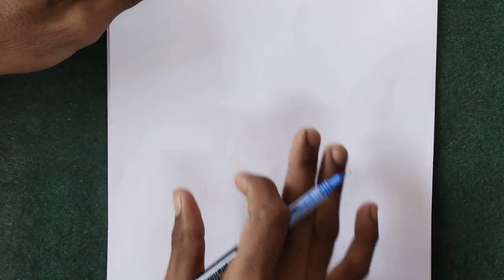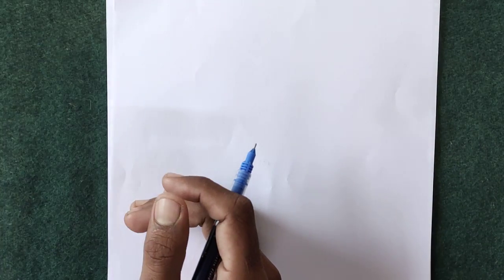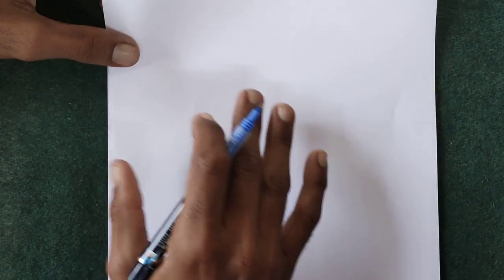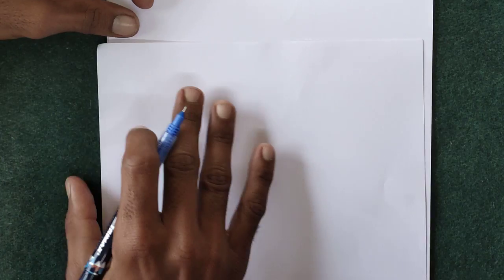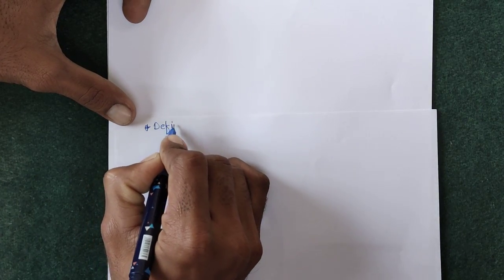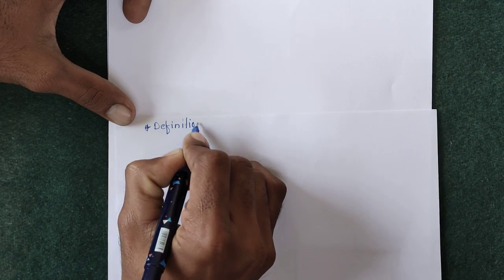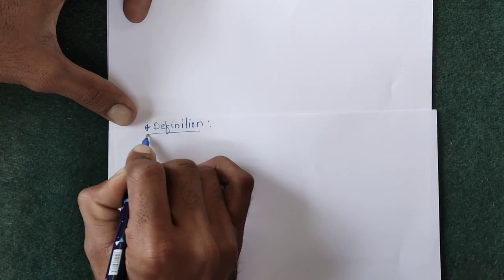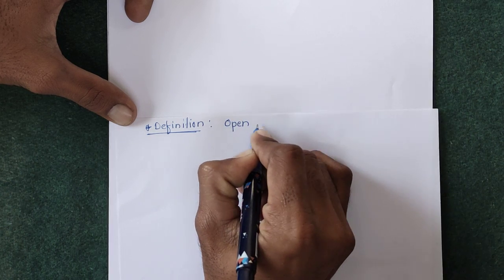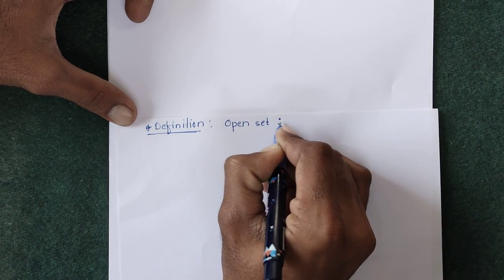Today we will discuss the definition and one theorem on the open set. So first of all, the definition of open subset. Definition of open set or open subset.